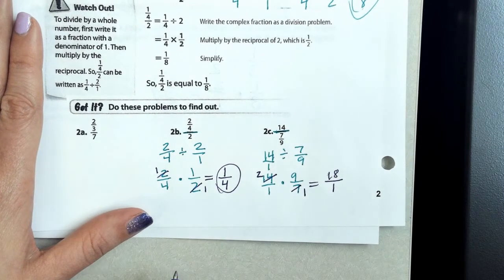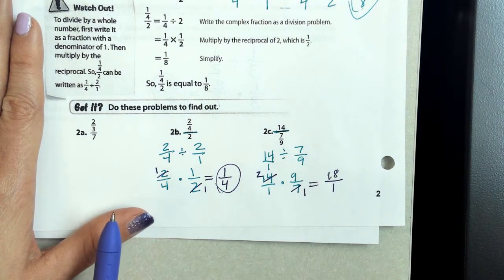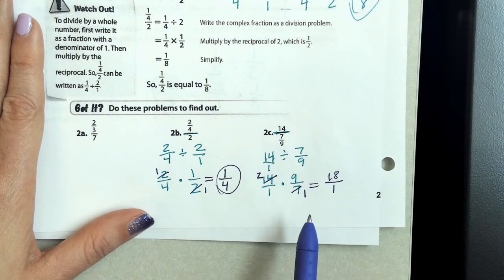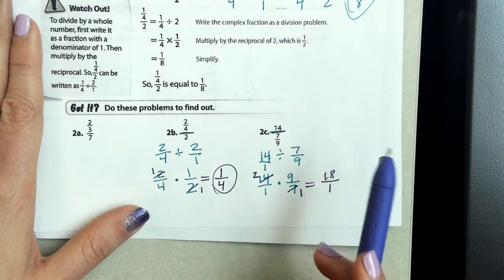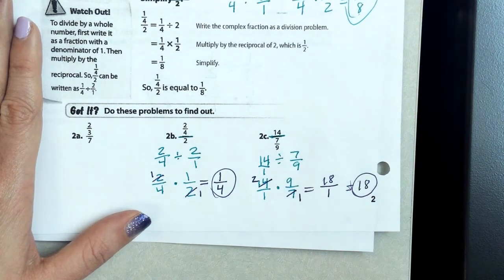And when we talked the other day, when we were talking about ratios, I said we had to keep it this way. We couldn't simplify just to be 18, because in a ratio, it's a comparison of two numbers, meaning I need the two numbers still to stay there. On this today, you just simplify as you normally would. So it would just be 18.